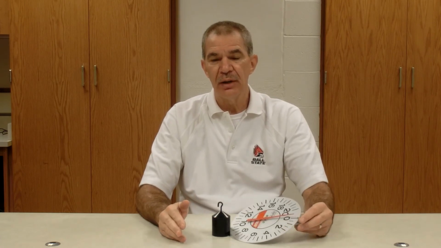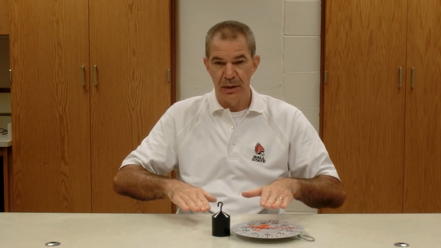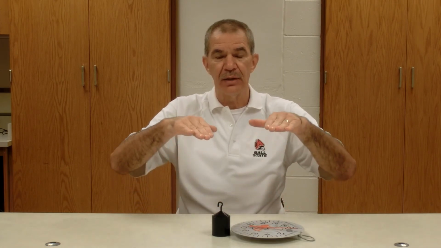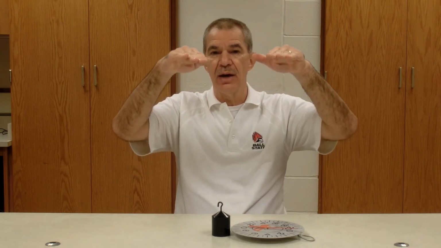So if you're on a scale in an elevator and you're going to move up, right when you first start moving up, you feel heavier and the scale shows more than your weight. Then as you move up at a steady rate, the scale shows your weight, and then as you slow down, the scale shows less than your weight.